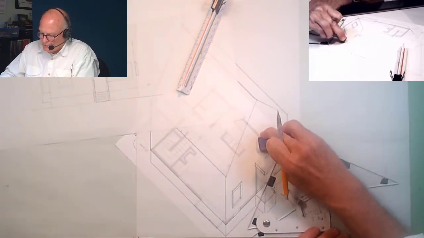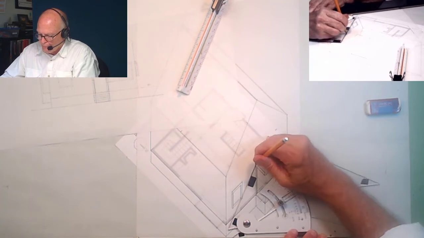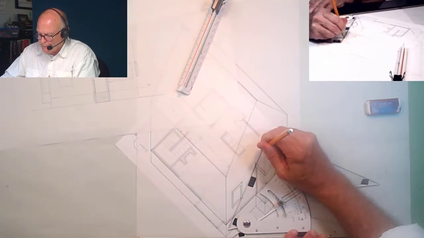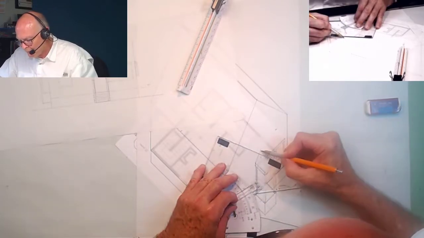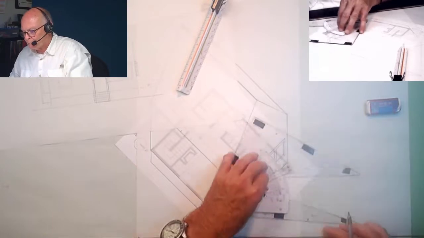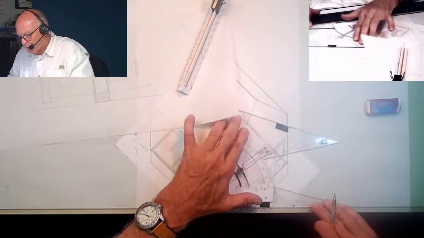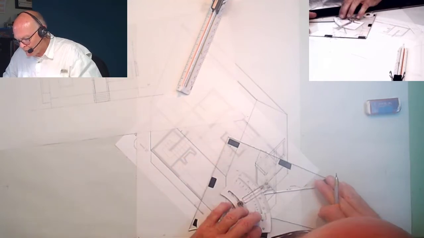Clean up this line a bit here. Okay. Draw that line up till it gets to the center point. Do the same thing here and it goes to there. Oops, lost my line here. Let me double check. I want that to be just a bit more.